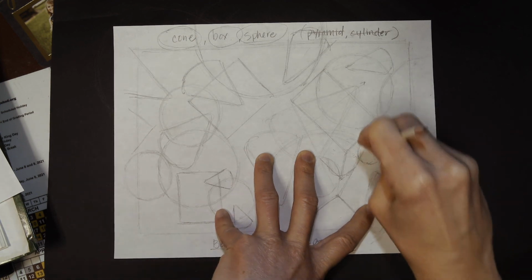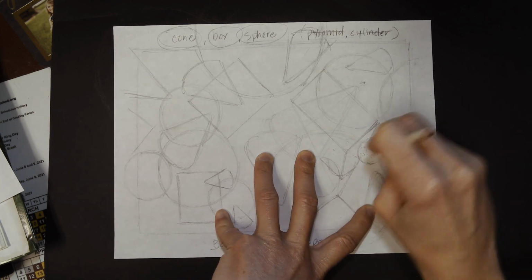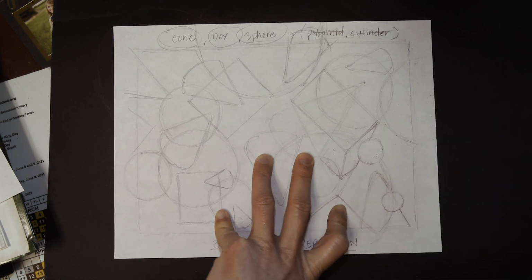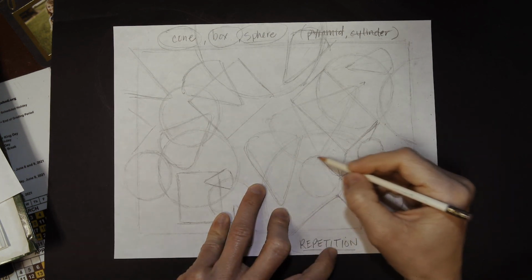Okay, so now if I want the box behind that circle without eliminating an important part, then I have a solution that works out pretty well. So I have this circle here.